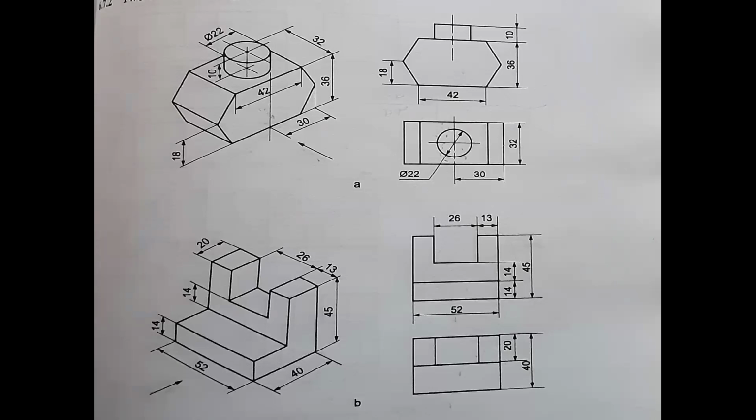See to it whether you are able to develop the orthographic views from the given isometric view and whether you are able to do the reverse exercise. So if these orthographic views are given to you, you should be able to develop this isometric view yourself. And if this isometric view is given to you, you should be able to develop the orthographic views yourself.